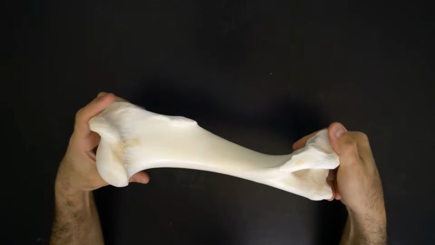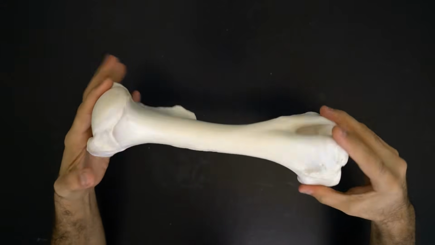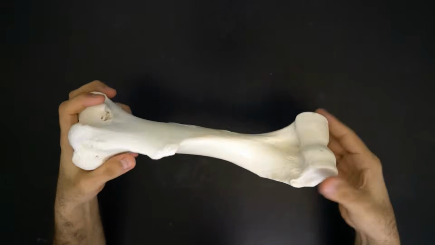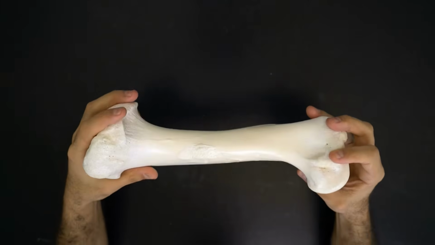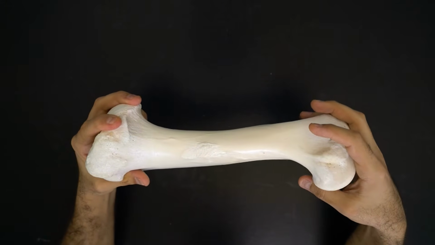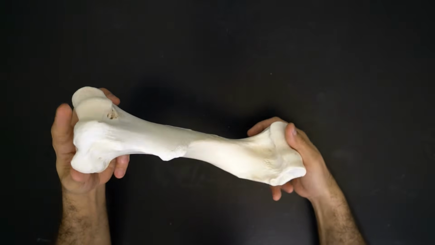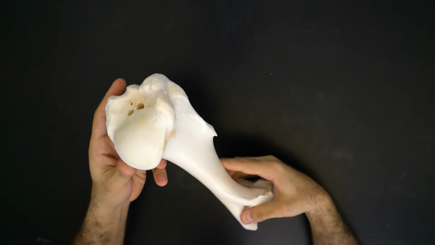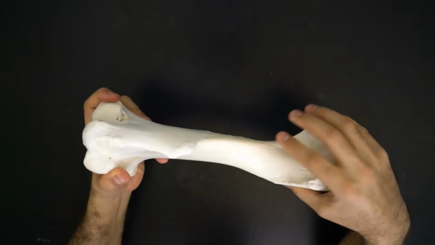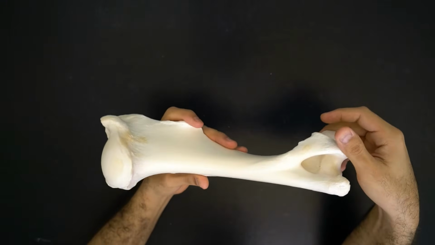The humerus has four surfaces. We have the caudal surface. On the other side, we have the cranial surface. Here, the lateral surface, and on the other side, we have the medial surface. Now, it's very important to be able to identify the different surfaces, to be able to know if this bone is the right or the left humerus. How can we know the different surfaces of the humerus?